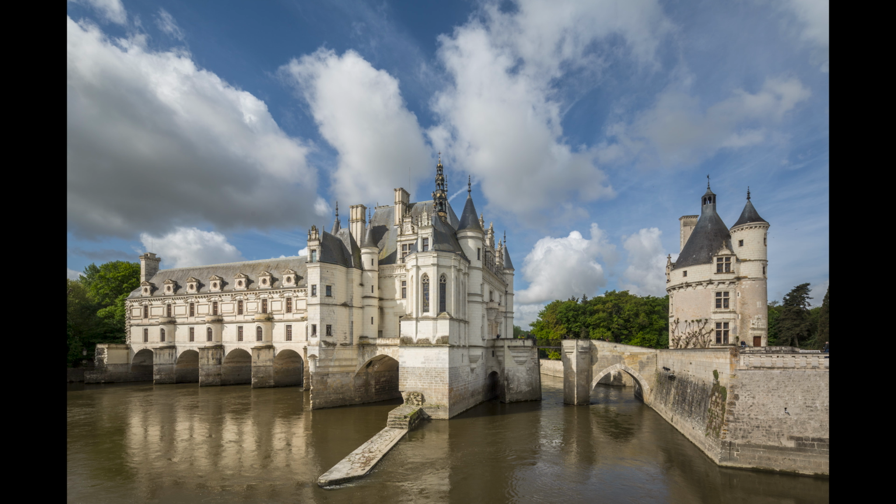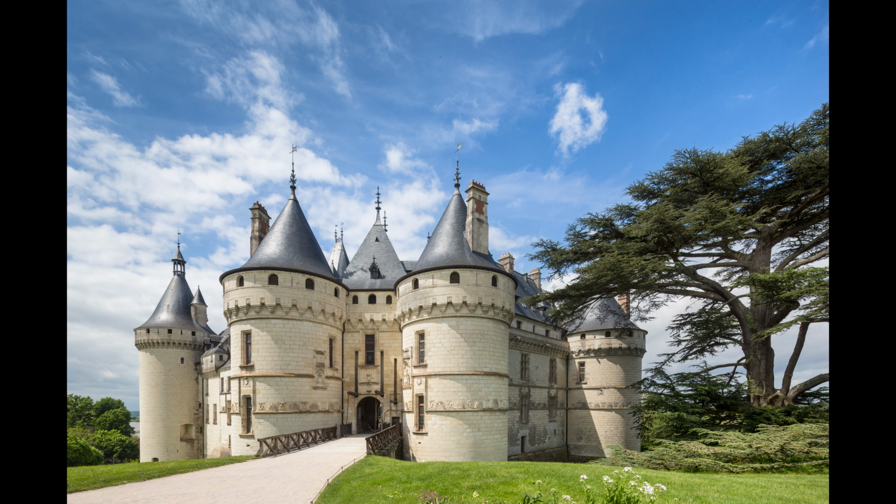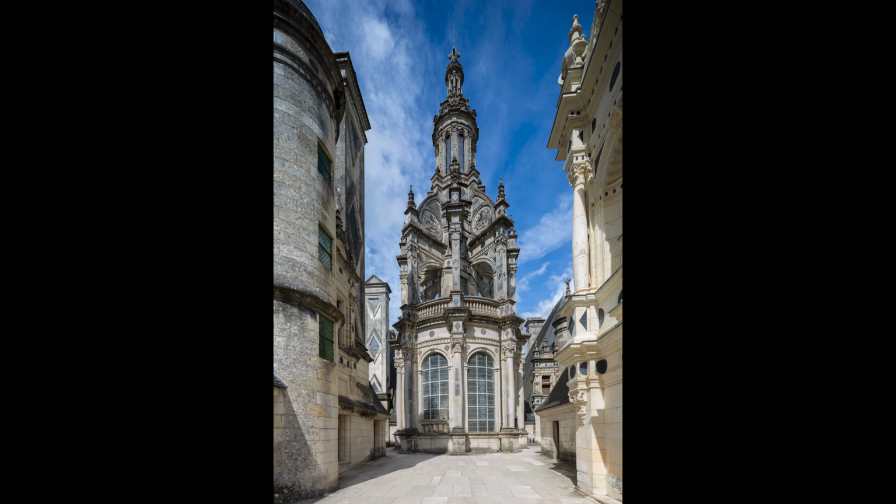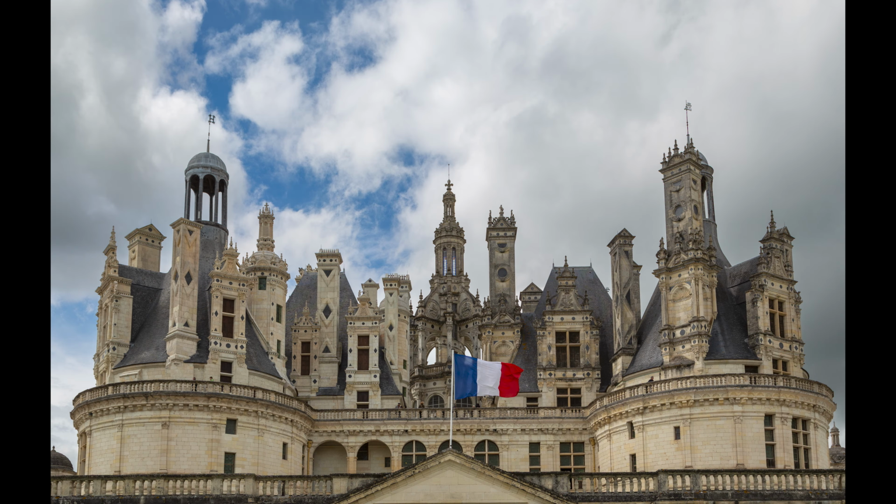or you could visit the fabulous Chaumont-sur-Loire. Now tip number 3, whilst you're at Chambord, don't miss the Leonardo da Vinci designed double helix staircase. It's fascinating in and of itself, but it also leads to the rooftop terraces, which offer unique angles and some great photo opportunities.